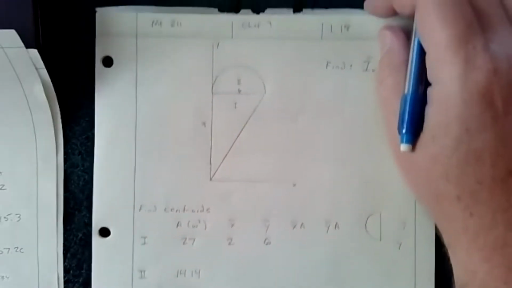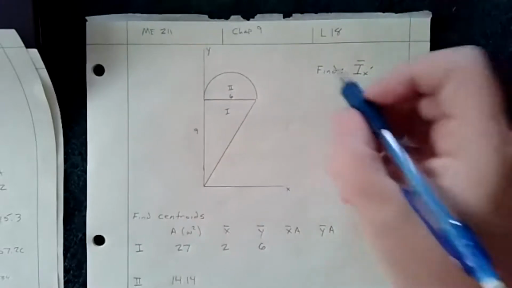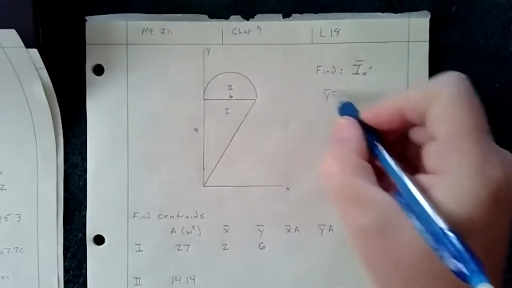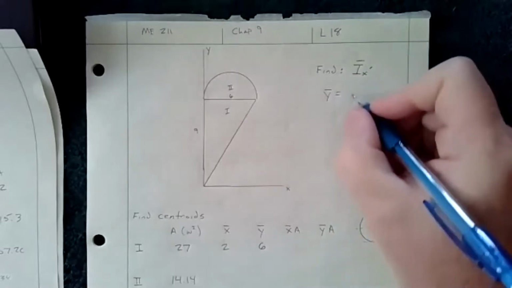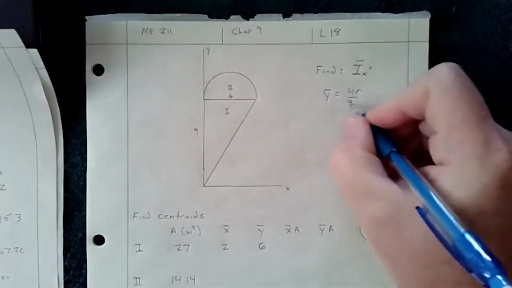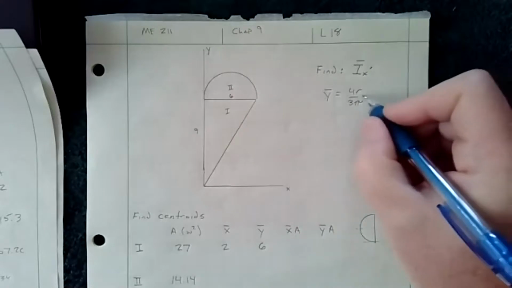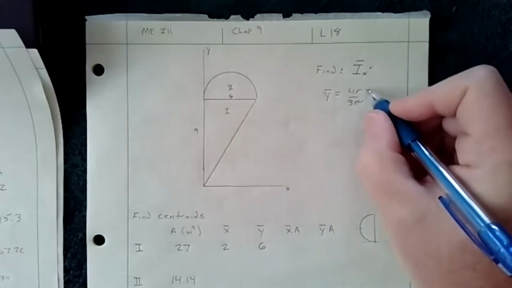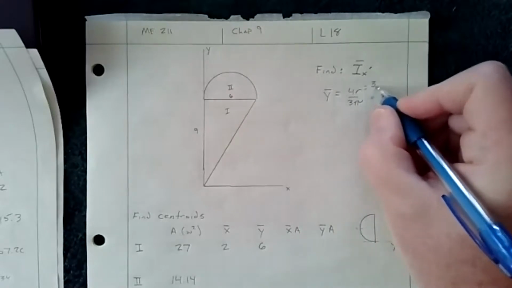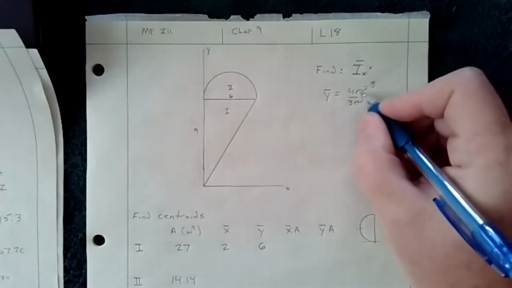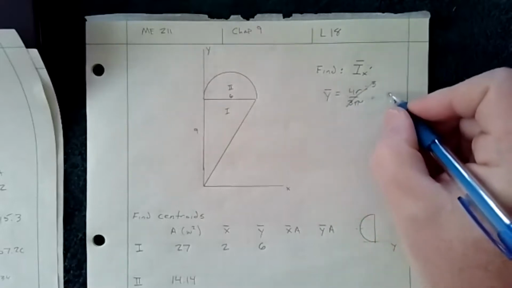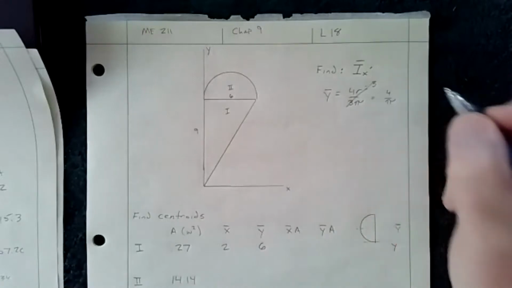Then I look for my cone here. For that, I know that y bar equals 4r over 3 pi, which, if r is 3, the 3's cancel, and you get 4 over pi.